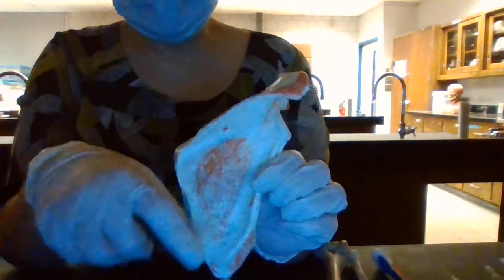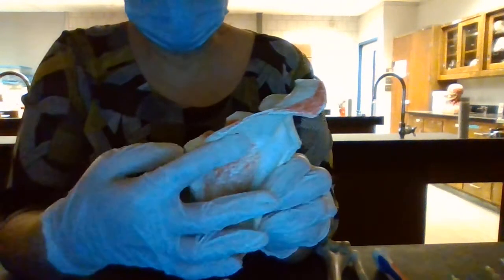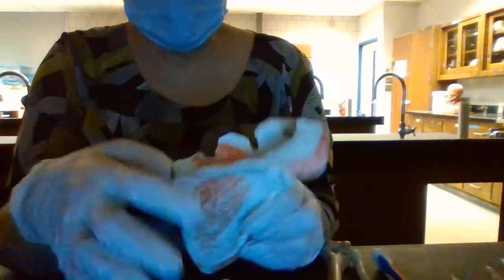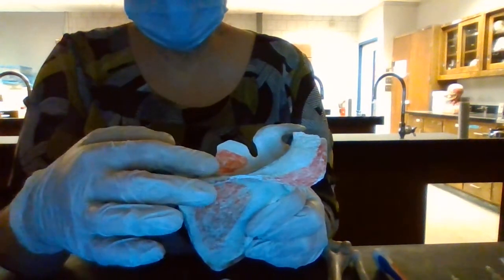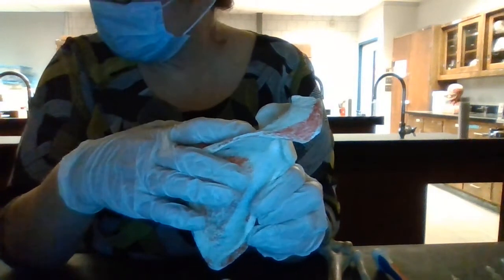And you see the red color? This is where the muscle inserts. The supraspinatus muscle, the infraspinatus muscle, and so when we talk about the appendicular muscles, we'll be talking about these muscles again. Okay.